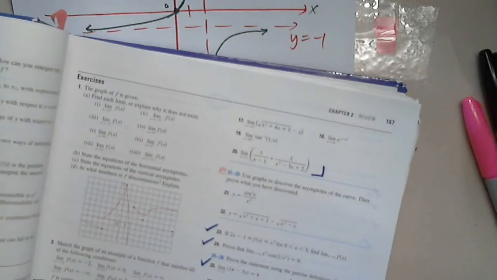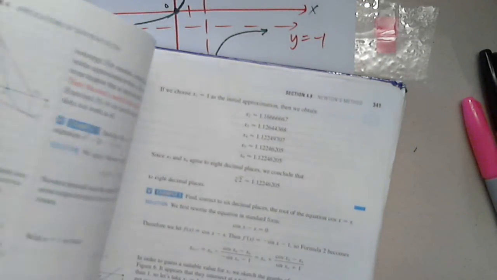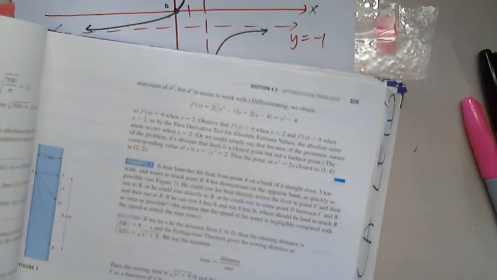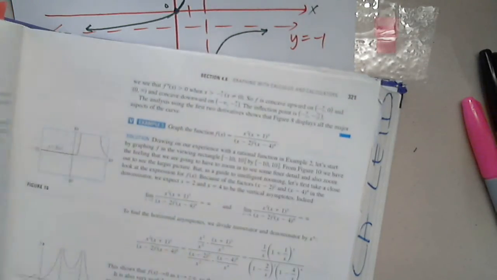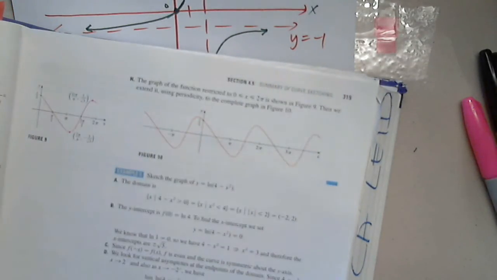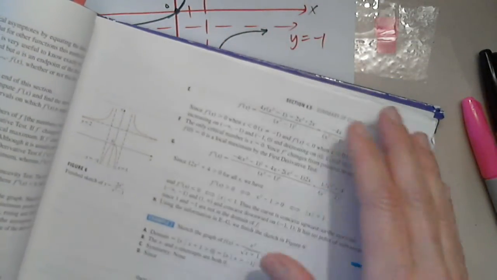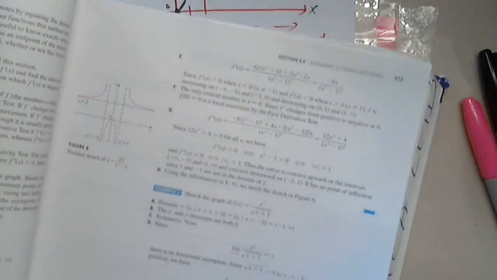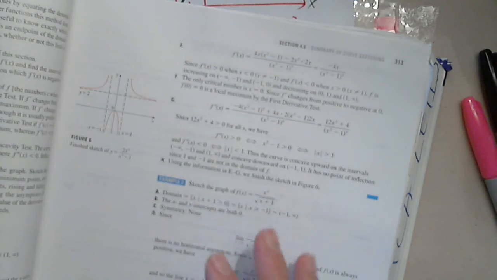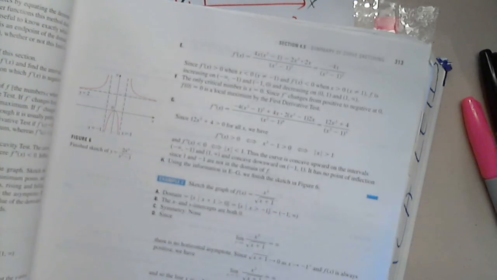Okay, so we looked at the rational function. We're back. So the summary, which is section 4.5, is exactly what we just did. I pay attention to that because they don't present any summary. So when you read this, you should summarize all the information in a table because they don't present that.